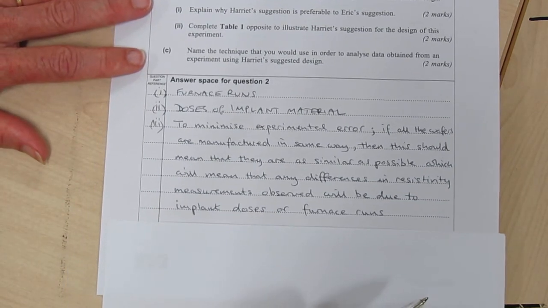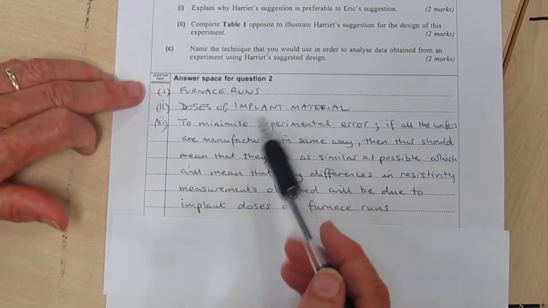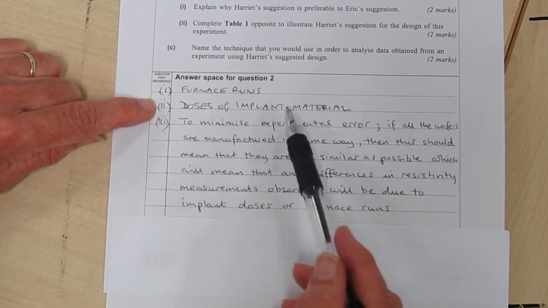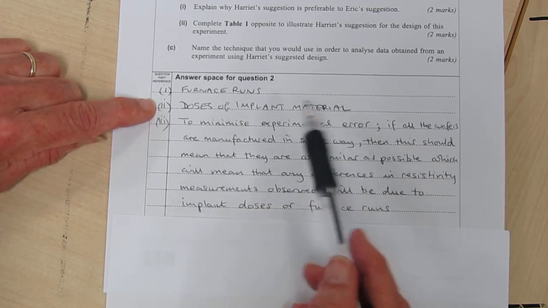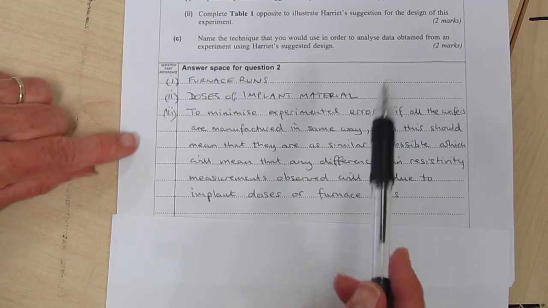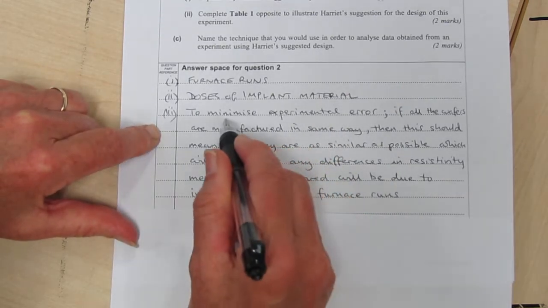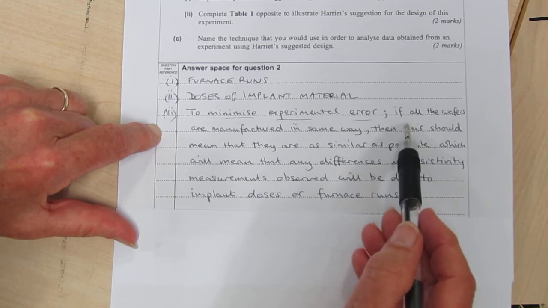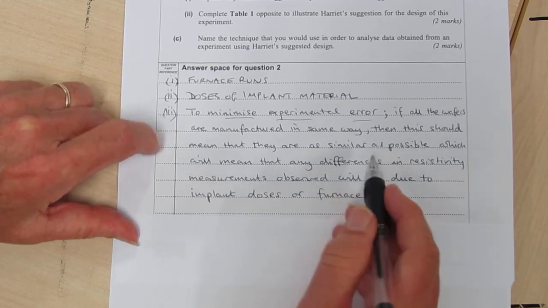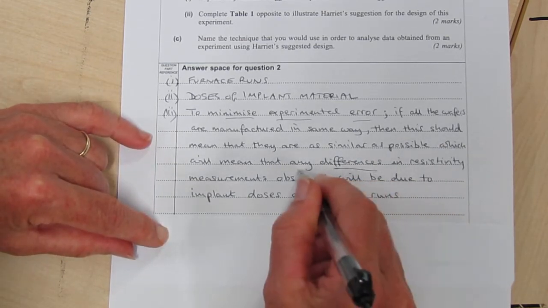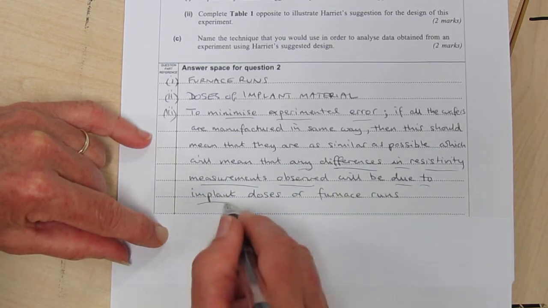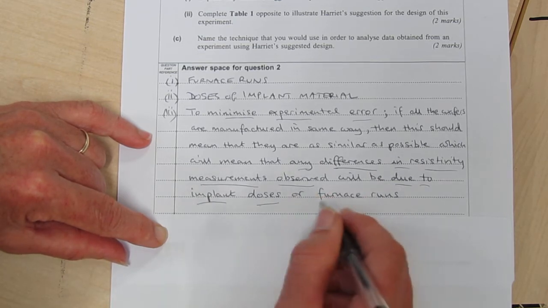Here are the written answers that I've just gone through in words. Blocking factor, furnace runs. The treatment factor, what we're looking at, is the doses of implant material, because you've got 4 different doses. And a reason why the 12 wafers should be chosen from the same batch: minimise experimental error, and an explanation. If all the wafers are manufactured in the same way, this would mean they are as similar as possible, which will mean that any differences in what we're trying to measure will be due to implant doses or the furnace runs, the blocking factor.